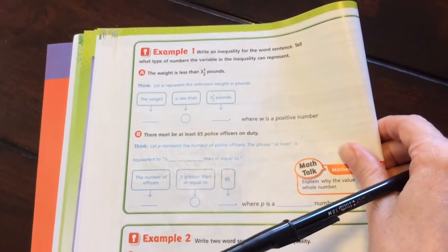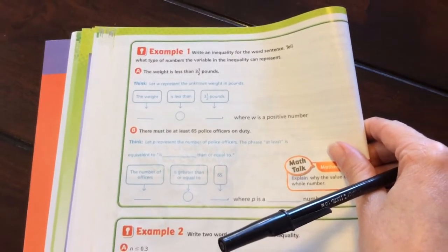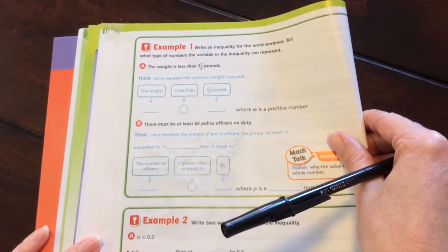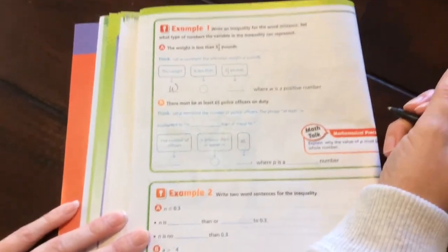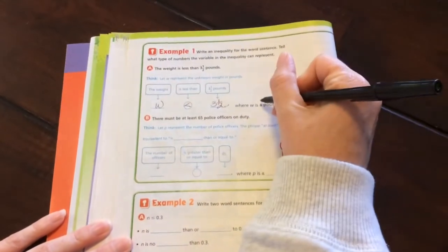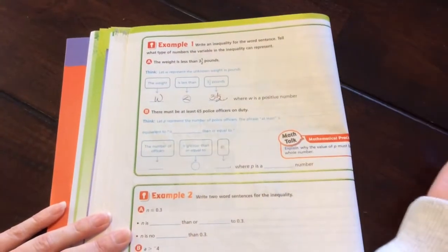Example 1. Write an inequality for the word sentence. Tell what type of numbers the variable in the inequality can represent. So A, the weight is less than 3.5 pounds. Let W represent the unknown weight in pounds. So my weight is going to be W is less than, I'm going to use my is less than sign, 3.5. Where W, the weight, is a positive number. So the weight has to be positive because you can't have negative pounds.